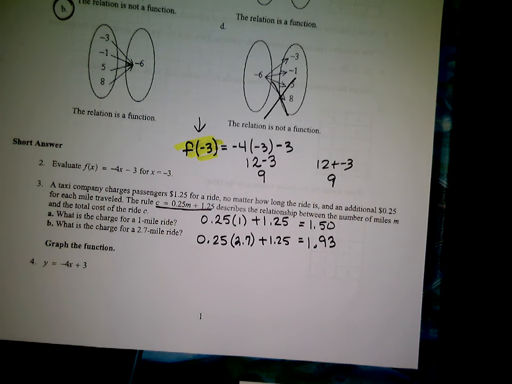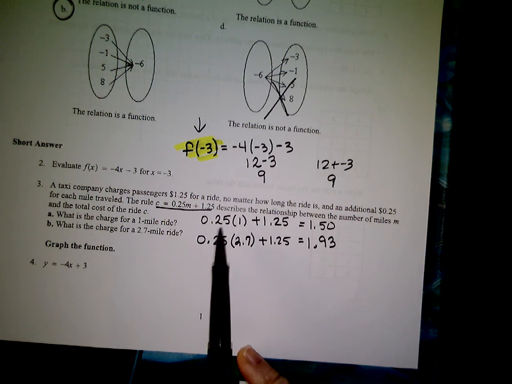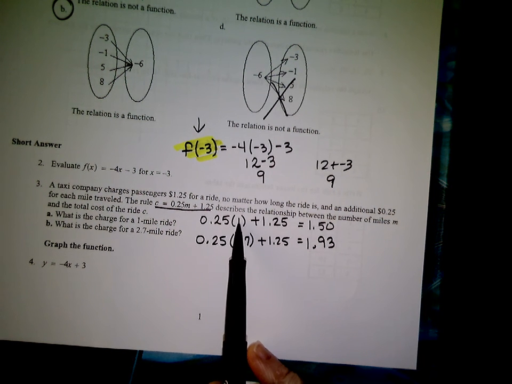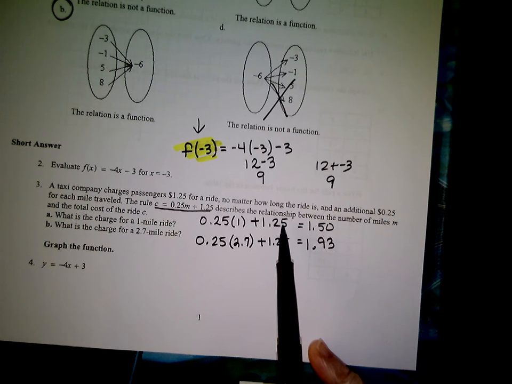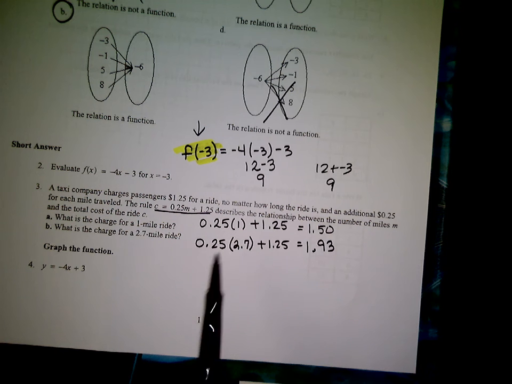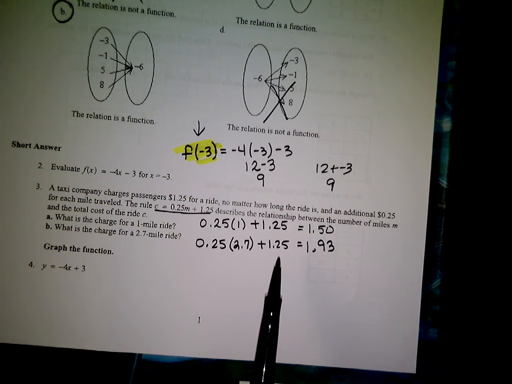No, they don't charge you $1.50 per mile. They charge you a quarter per mile. Okay, so the first time I went 1 mile, so it's 1/4 plus the $1.25, kind of like the upfront fee. The next time I took a quarter and multiplied it by 2.7 and then added the little fee. Okay, the calculator did it, but that's what happened.